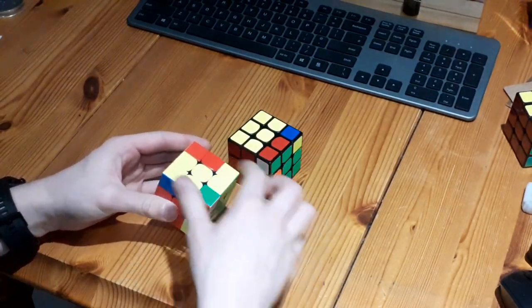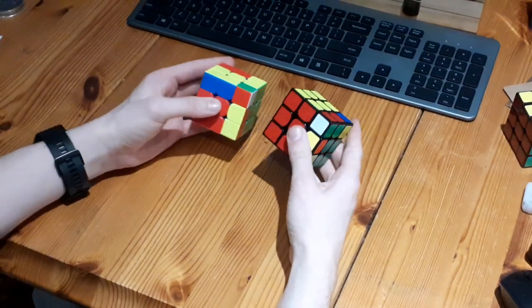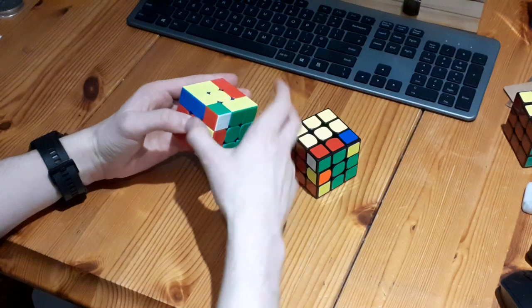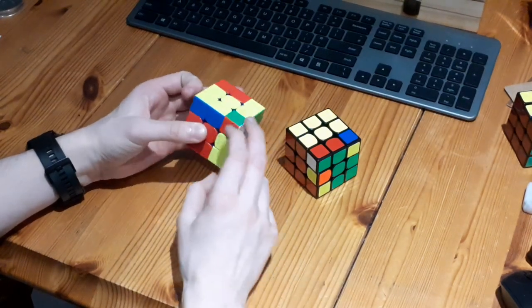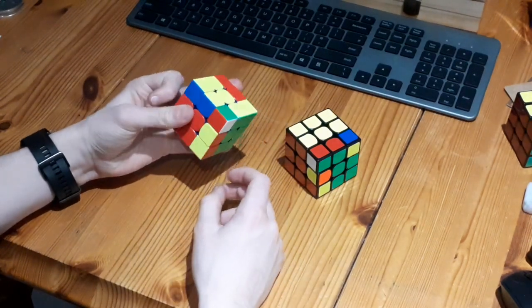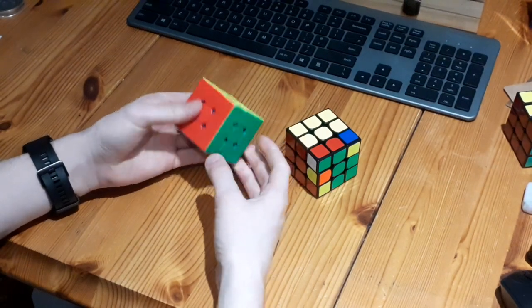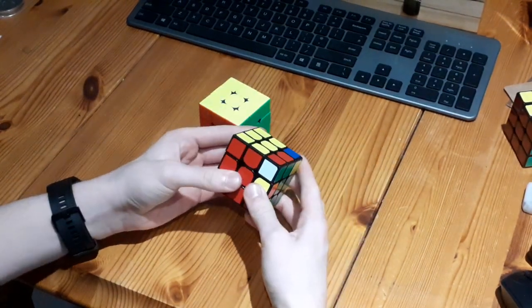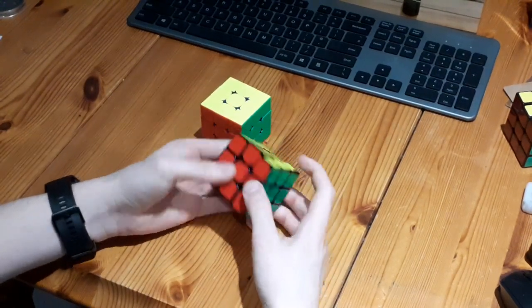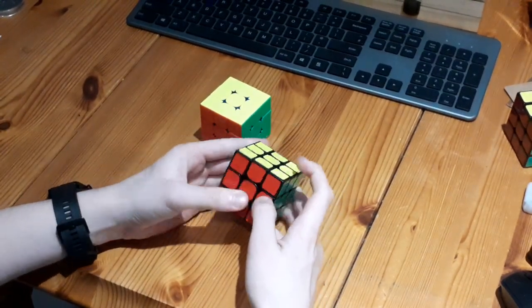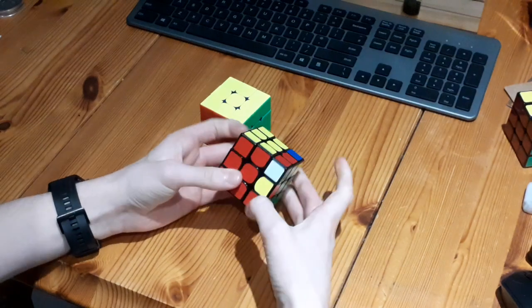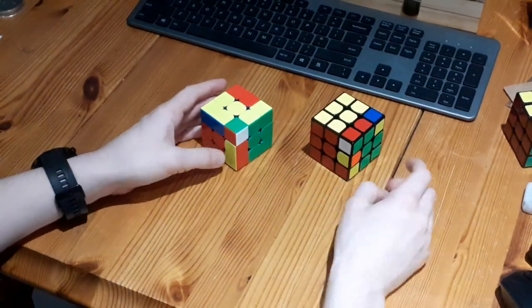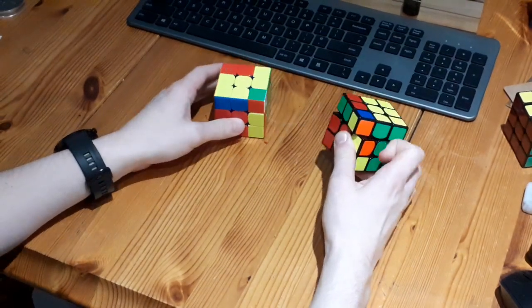Primarily the stuff that you want to know about intuitive F2L is you're always going to be setting up to either a split pair case like this, so R U R prime, well, R U prime R prime, sorry, and you insert the pair like this. But yeah, you're always going to either set up to split pair or connected pair.